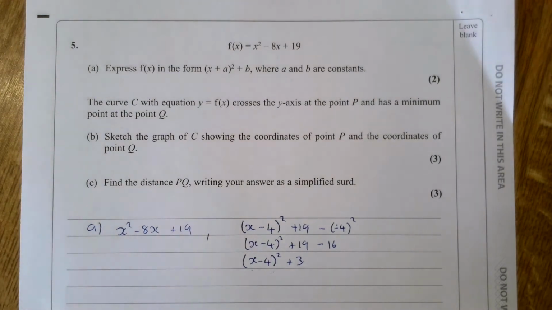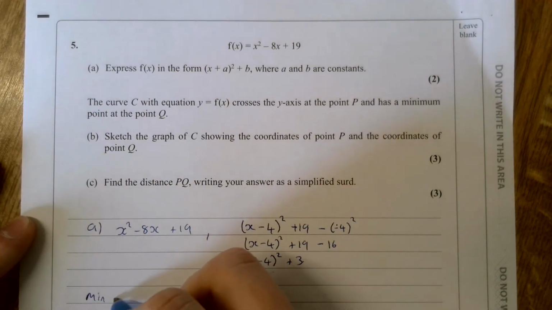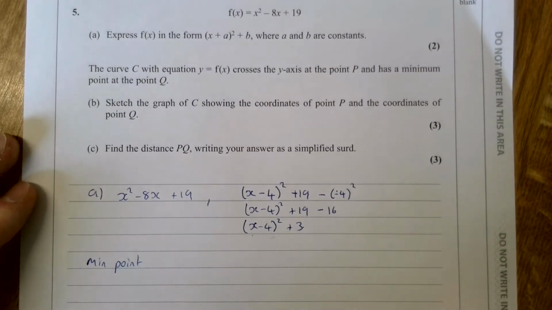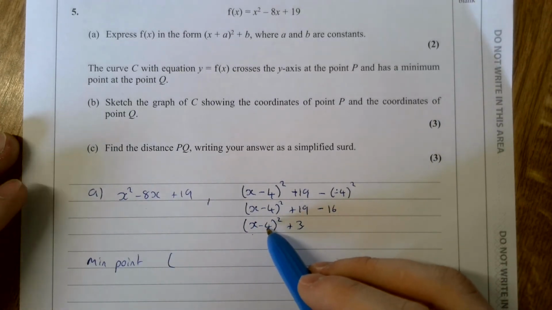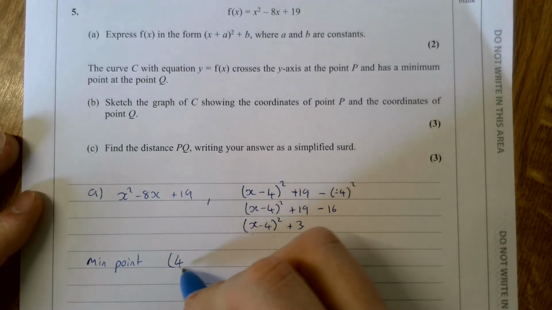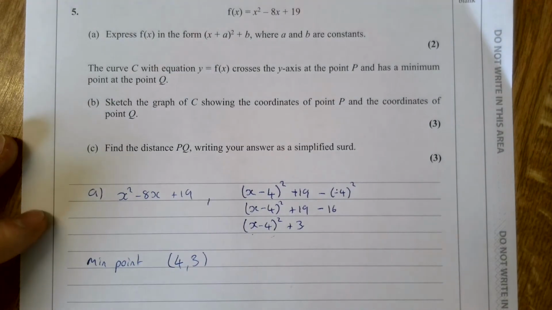So before we actually sketch the graph, let's work out these points. The minimum point, so I'll just write min point here. Inside the brackets is always opposite to what you think, so my x coordinate is positive 4, and that's just 3 at the end. So my minimum point is (4, 3).